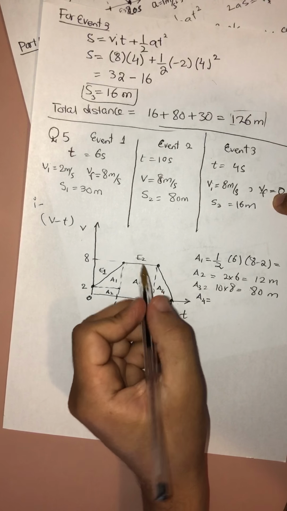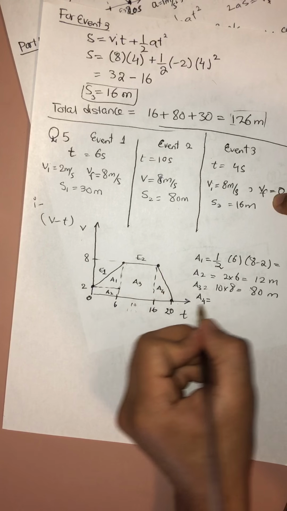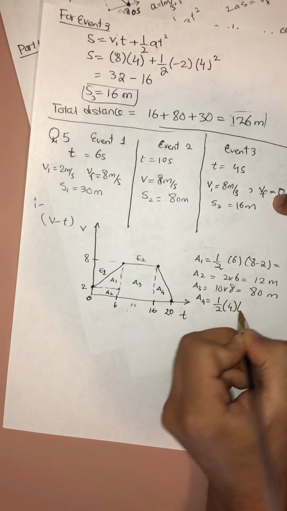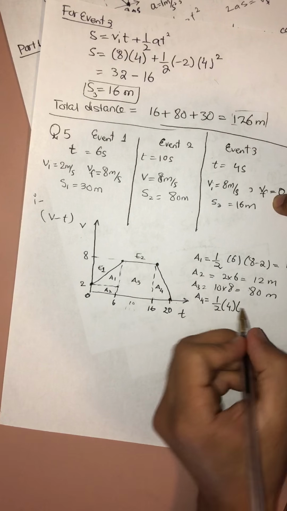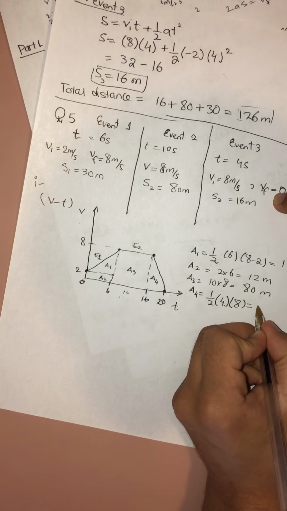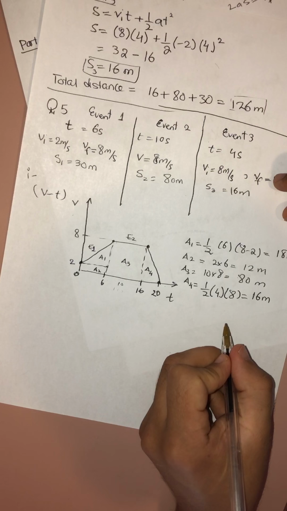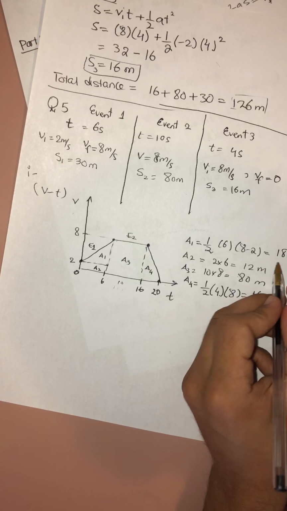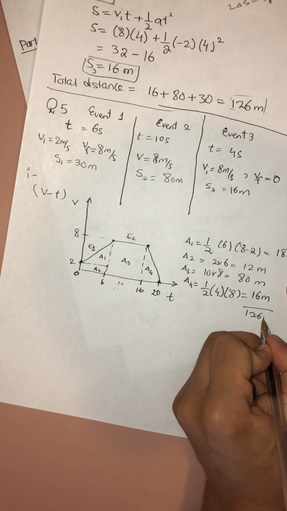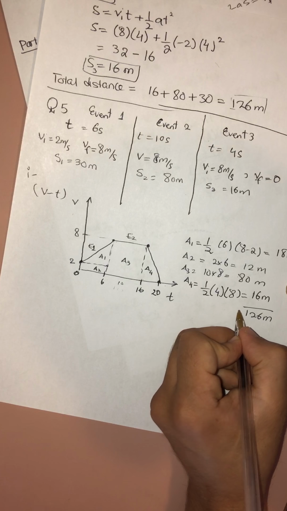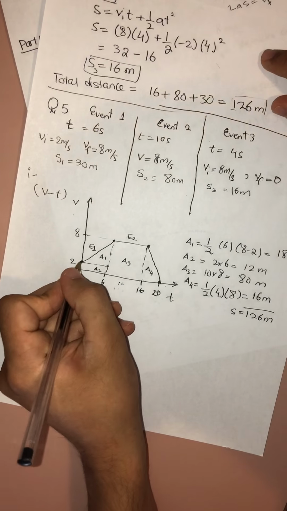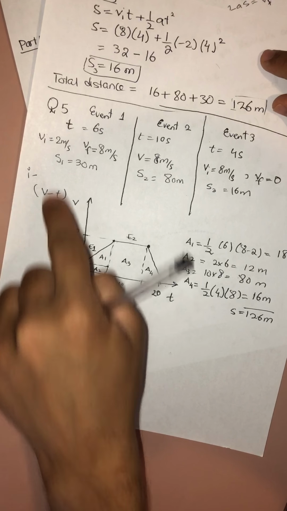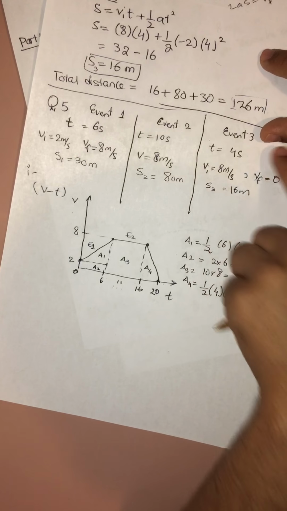Area 4 is a triangle, so half base, which is 20 minus 16, 4, and the height is 8, so this is 16 meters. Okay, when you sum all these, 16 plus 80 plus 12 plus 18, you will get 126 meters. And this 126 meters is the total distance the car has covered from the start of event 1 to the end of event 3.